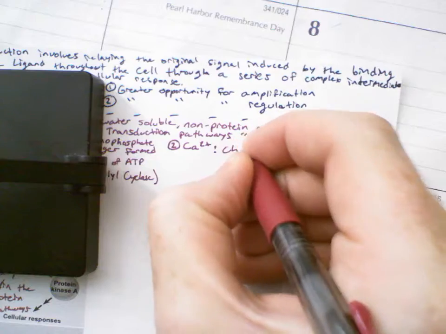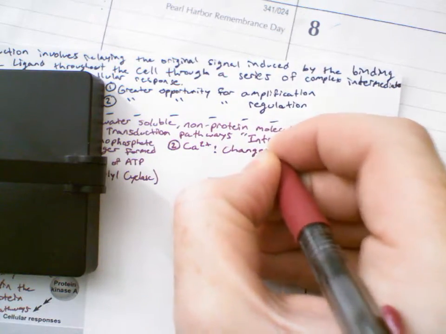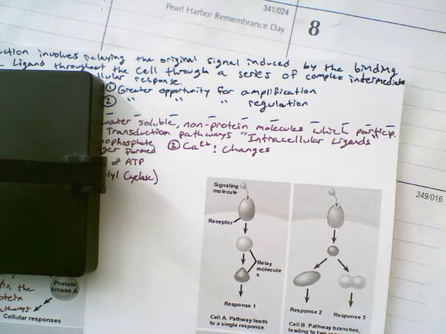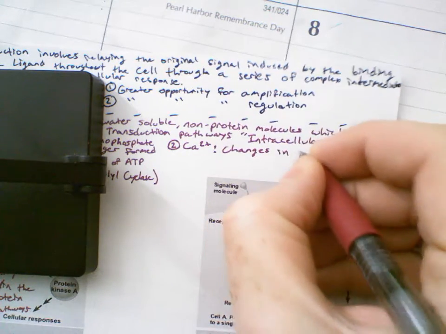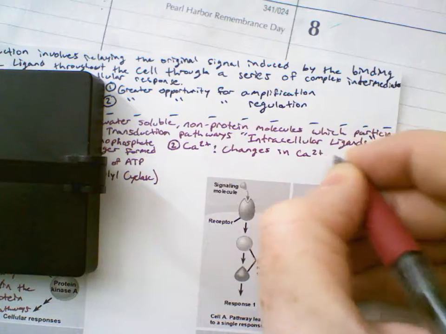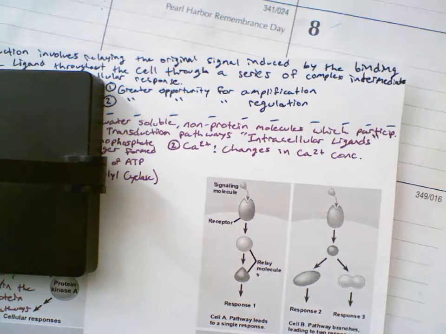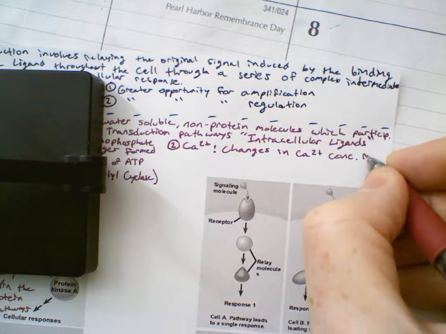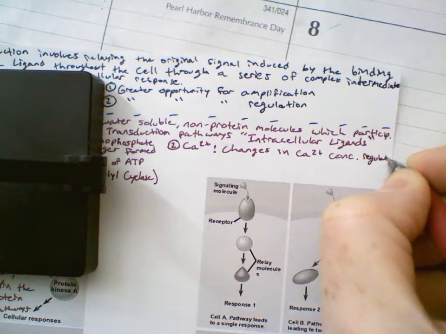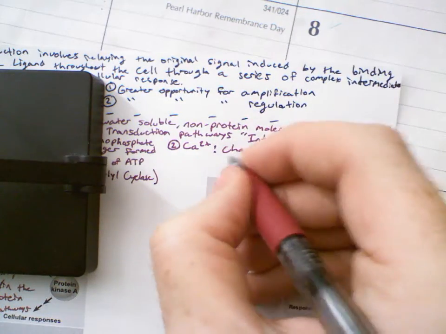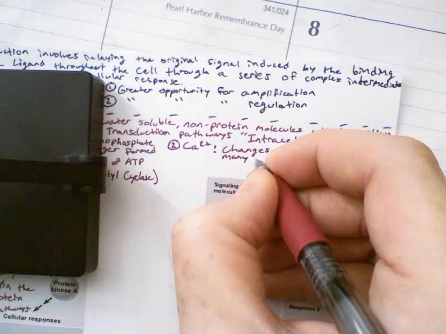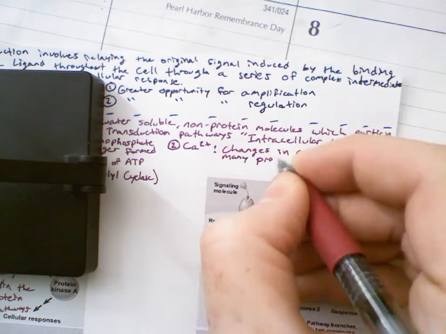Okay, so this is used even more than cyclic AMP. So this is used in tons of pathways. So changes in calcium ion concentrations regulate many processes within cells.